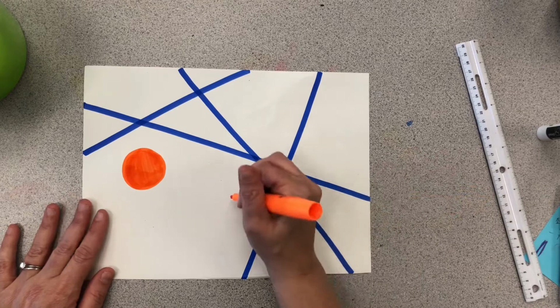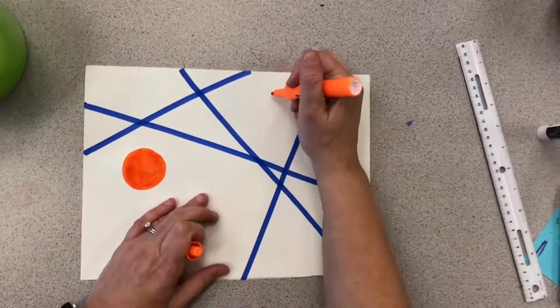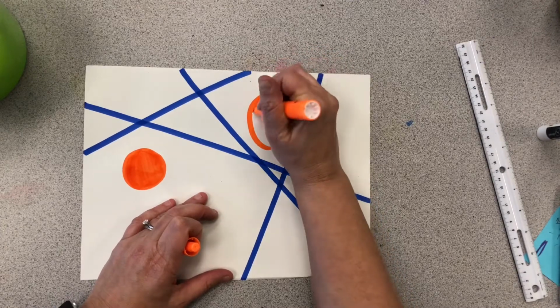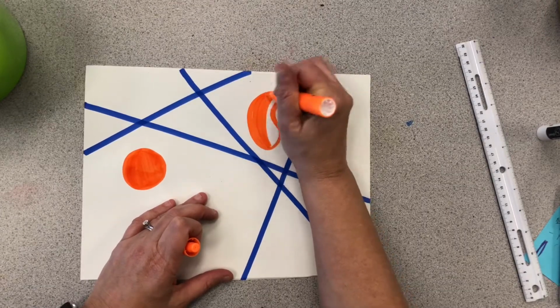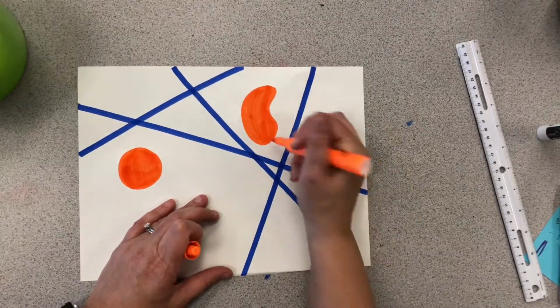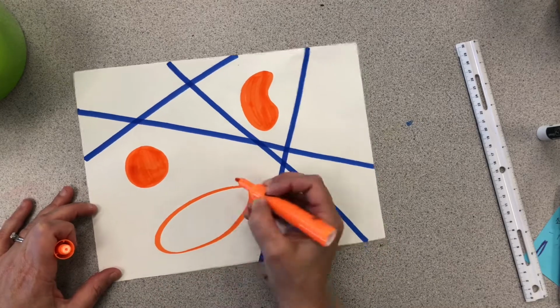I guess you can change colors if you want. I'm going to do mine in all orange though. There's 2, and it has to be colored in to be part of the dot family. Make that a big one.